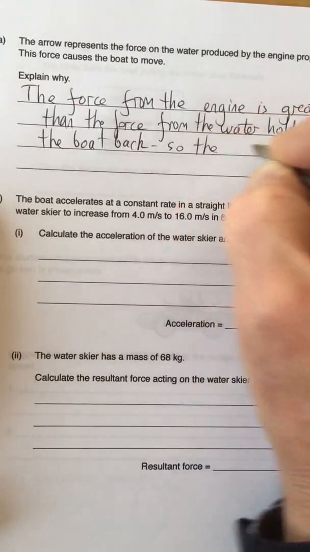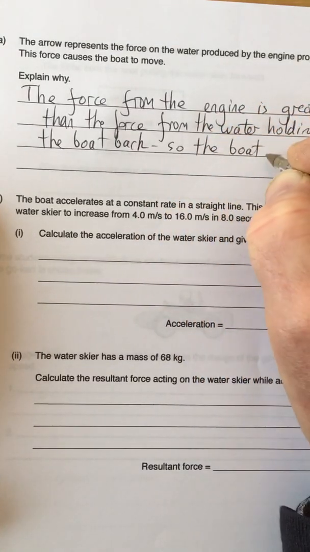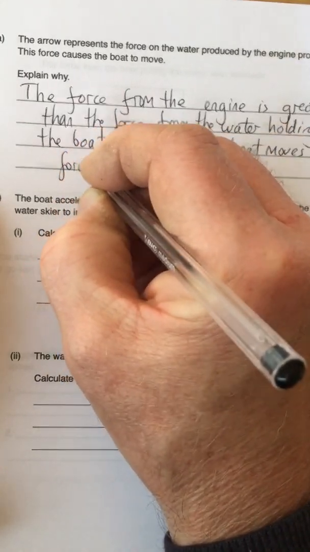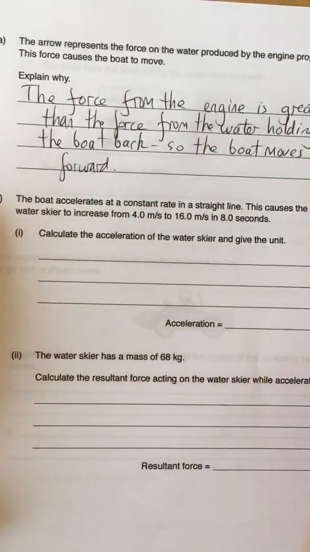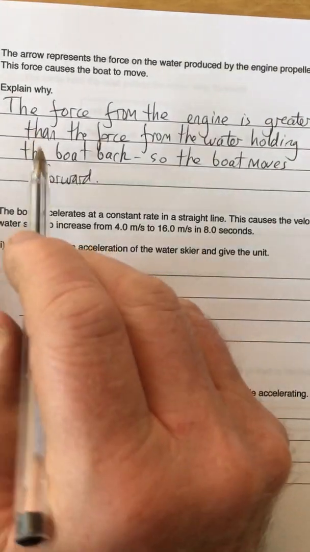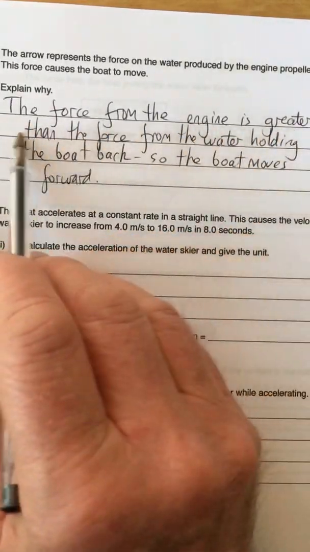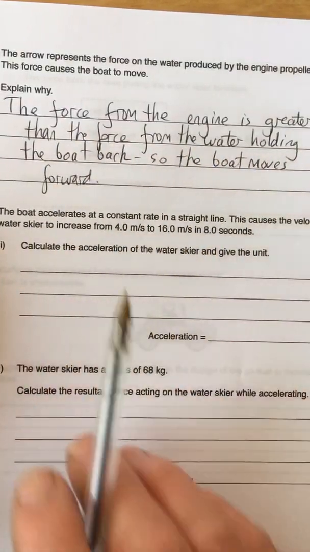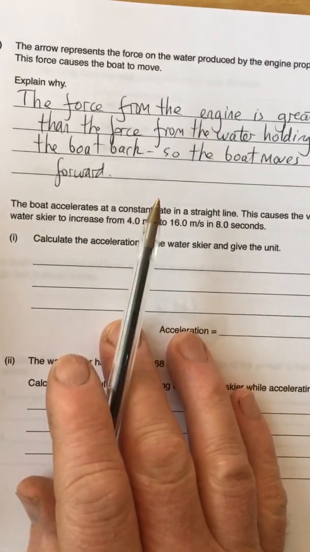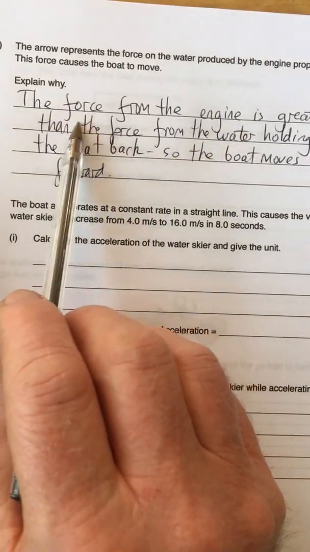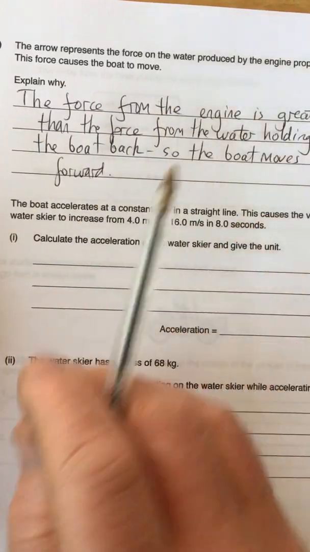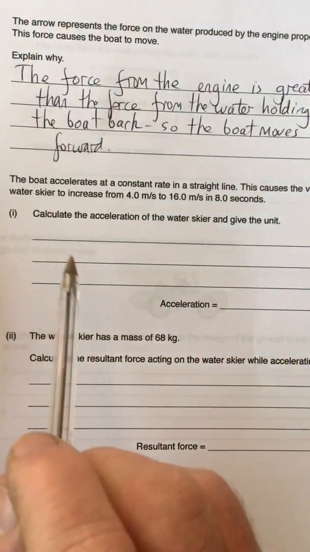So the boat moves forward. Or words to that effect. It's worth 2 marks. And if you look at the way I've answered it, I've given a statement that explains the answer. And that's something that you're all quite capable of doing. Some of you, on that sort of question, just say things like, the boat goes faster. You don't do anything to explain why it goes faster, which is actually what they want.